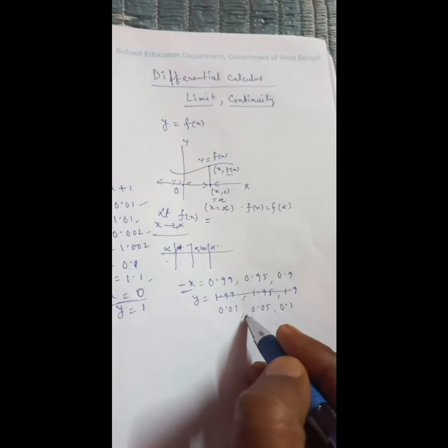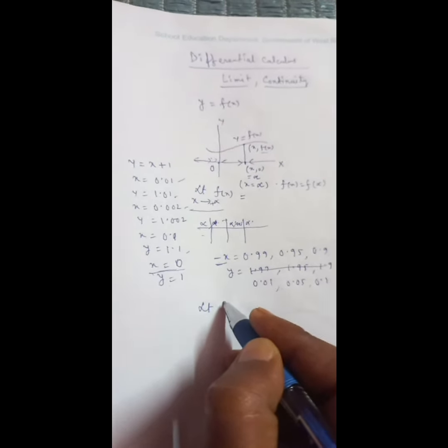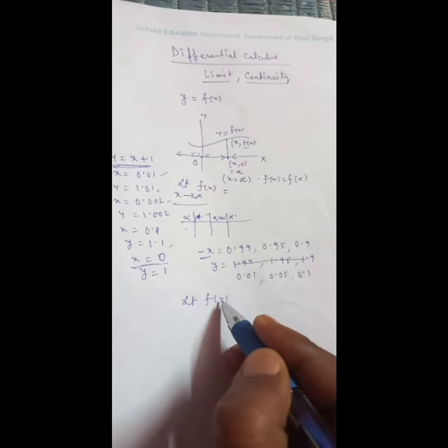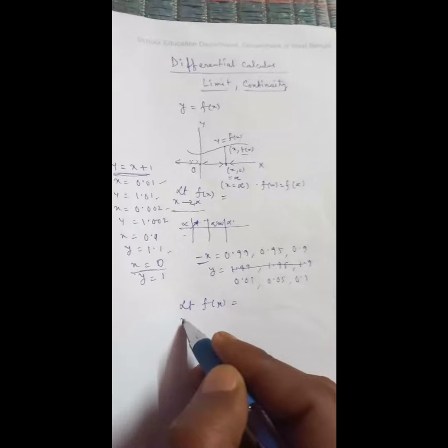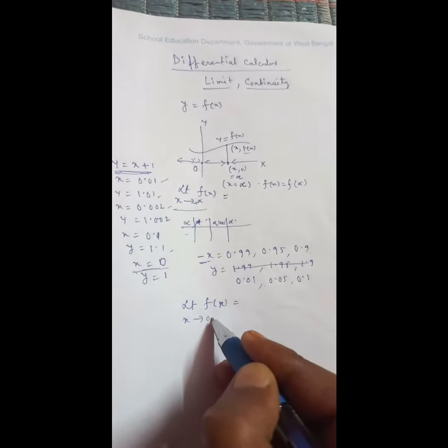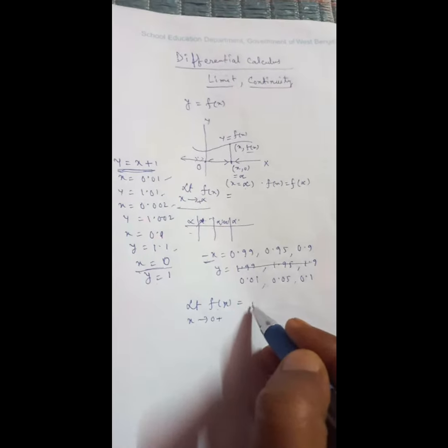So for the point 0, x equal to 0. For this example, y equal to f(x), x plus 1 for this equation. So if x tends to 0 from the right hand side, we will get the f(x) value as 1.